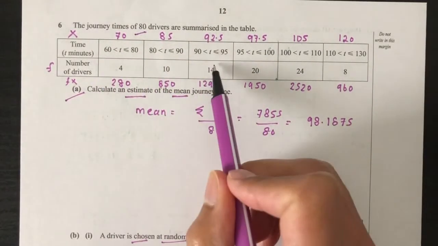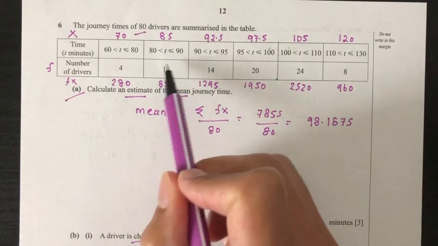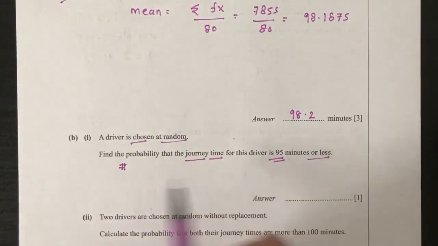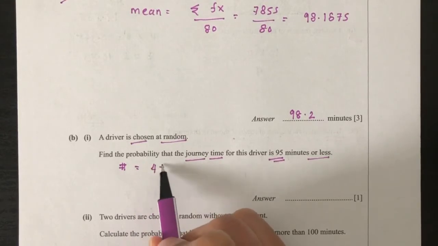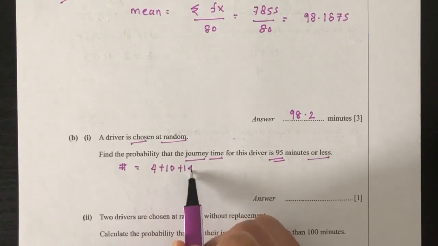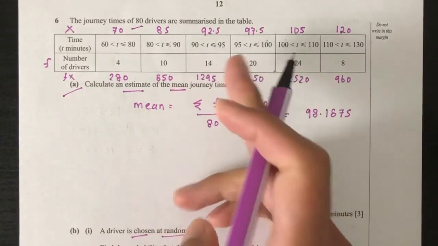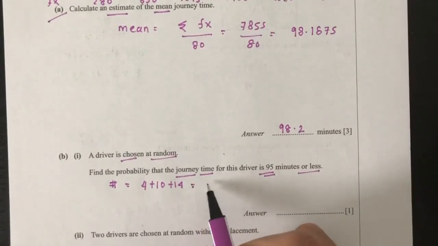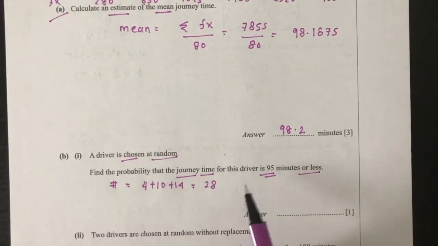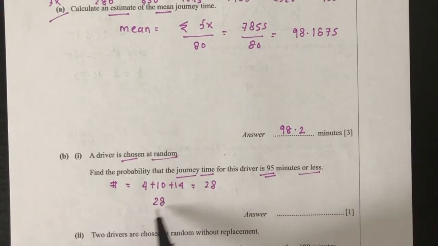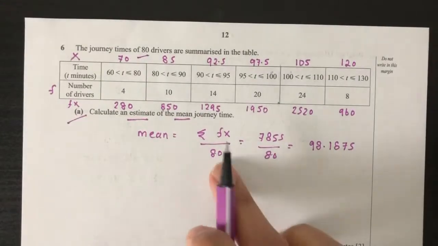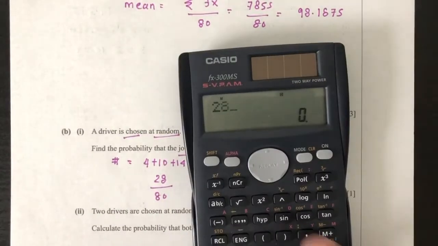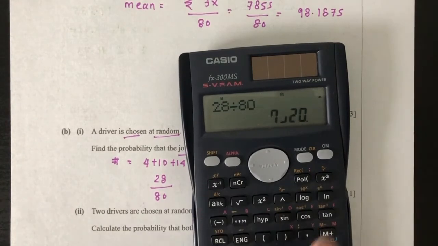There will be 14 people plus 10 and plus 4. So the number of drivers who take less than this will be 4 plus 10 plus 14, as seen on this table. 95 or less will be this much, which is 28. Now the chance will be 28 people over the number of drivers, which is 80. So divide by 80. Now let's simplify this. 28 divided by 80 is 7 over 20.